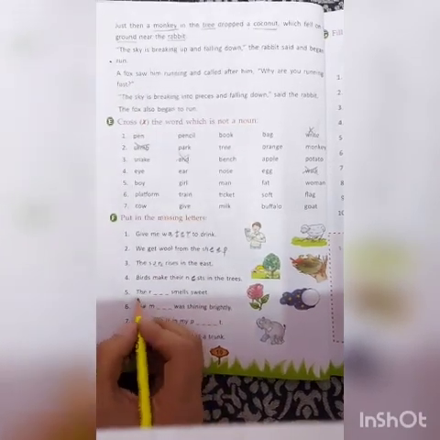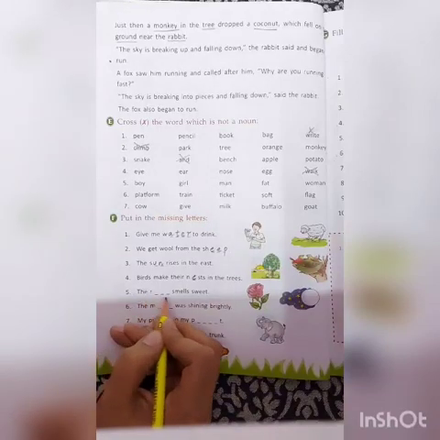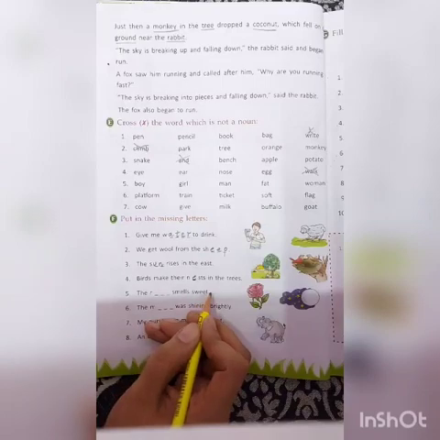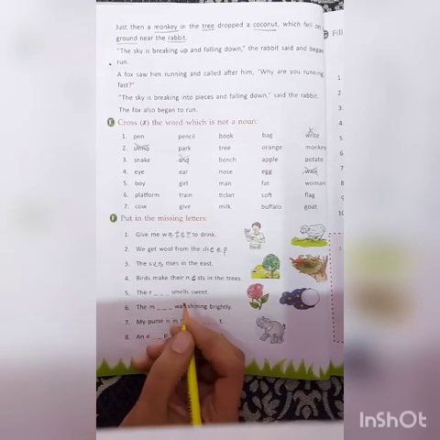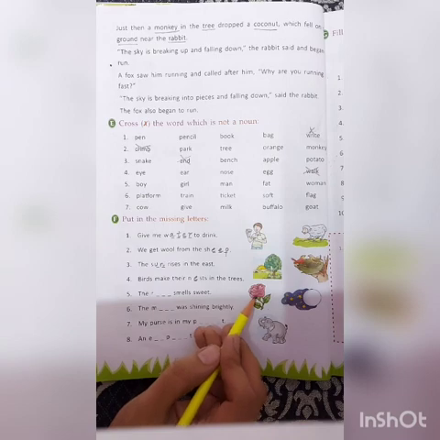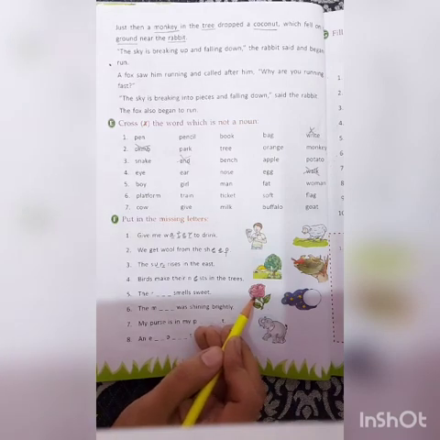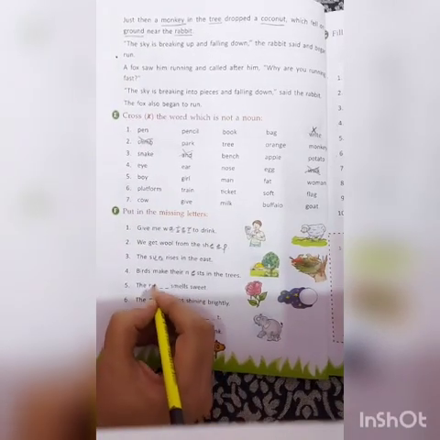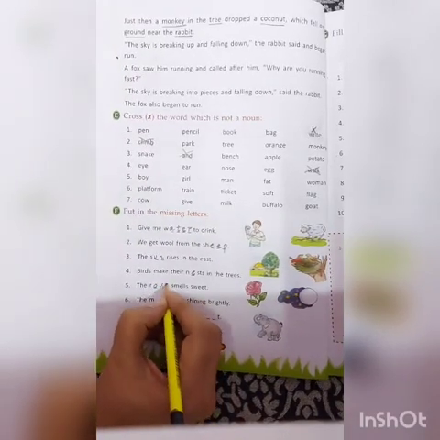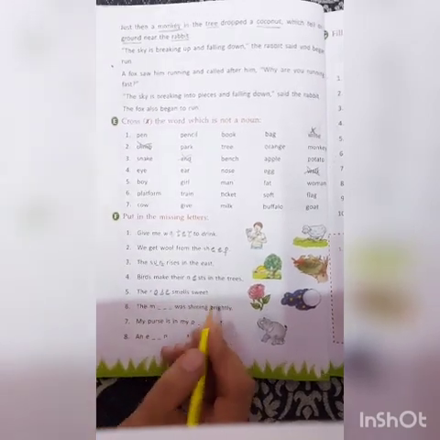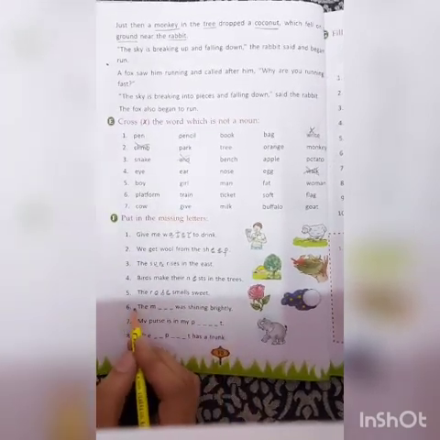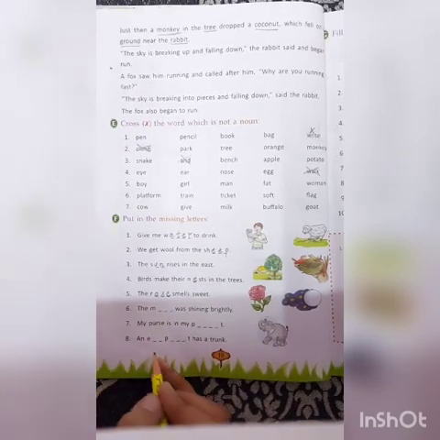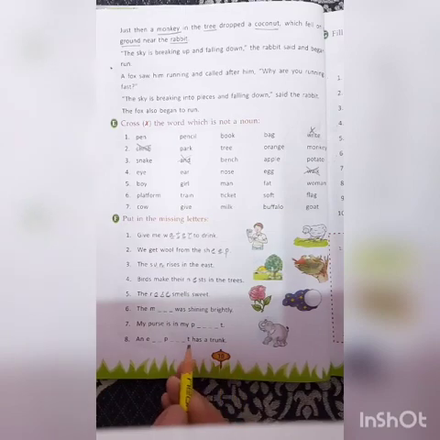One more for you. The dash smells sweet. Which flower smells sweet? I hope you know the name of this flower. It starts with the letter R and it's a 4-letter word. Rose. The rose smells sweet. In the same manner, do the last 3. So I'm leaving the last 3 for you. The clues are given to you. You can do them on your own.